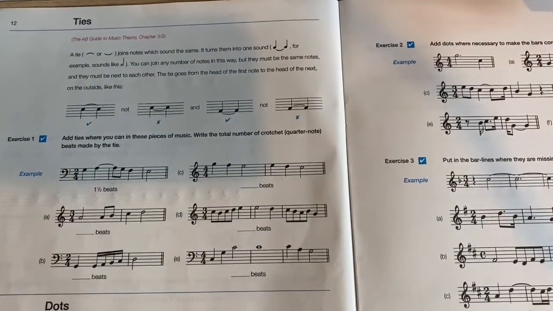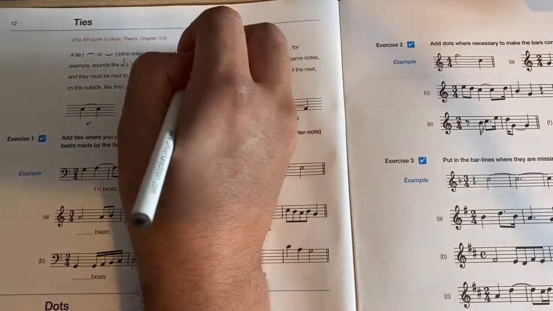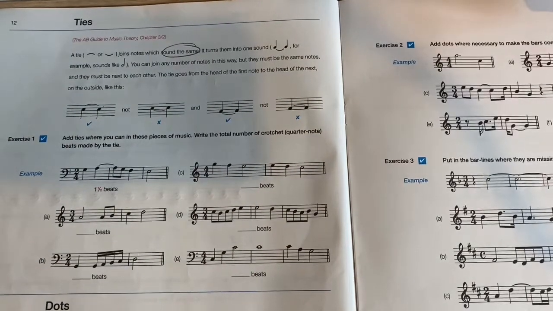In context of the booklet today then, let's have a look at the top. We're going to look at the first example. Now, I've just circled at the top there, sound the same. You're always looking for notes that are the same.